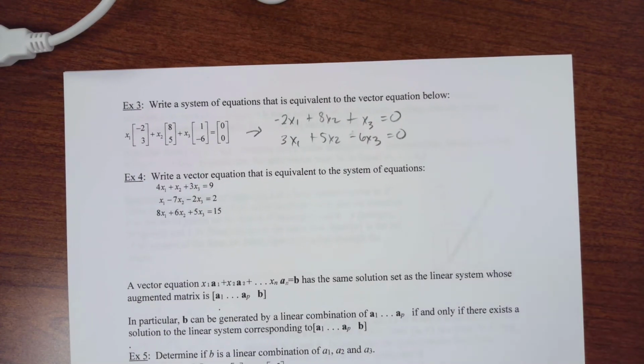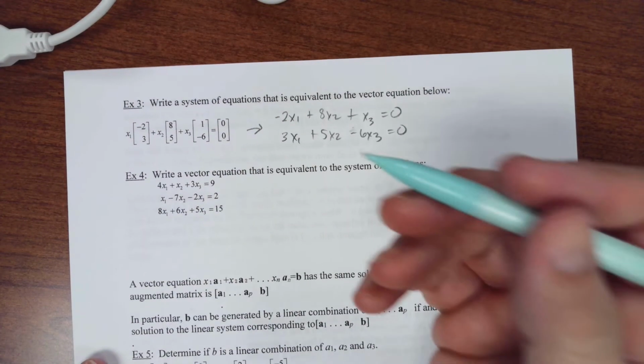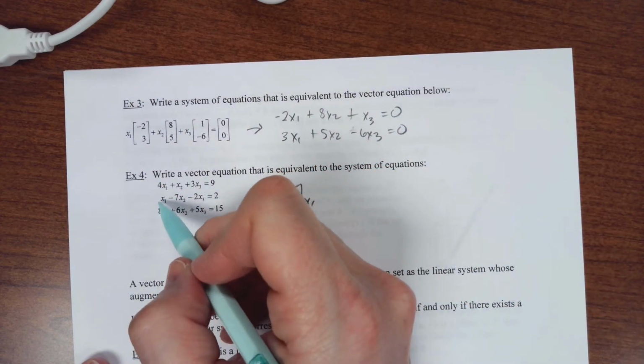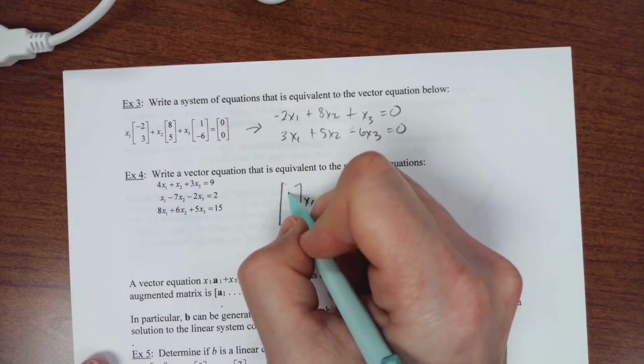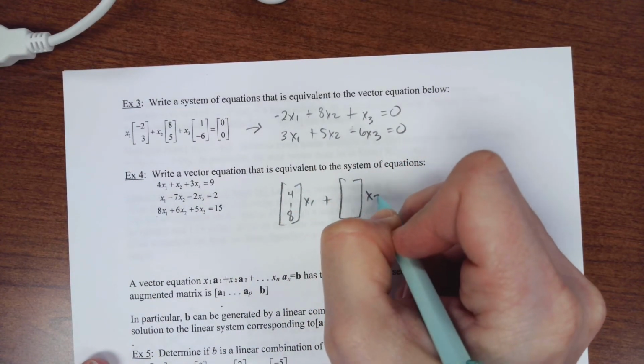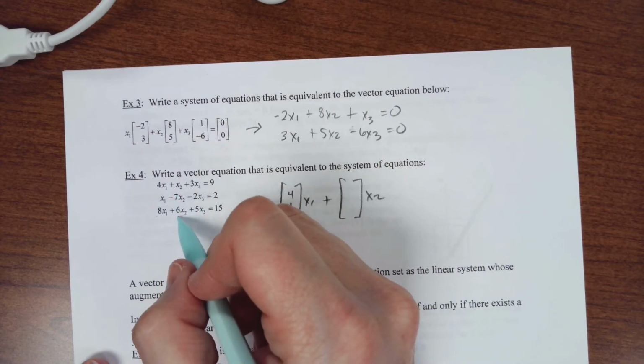All right, and so down here, write this equation in a vector system. So we're going to go backwards. So I need a vector for x1, and the numbers that go with it are 4, 1, 8, and then plus, and we'll do one for x2, is 1, negative 7, 6.